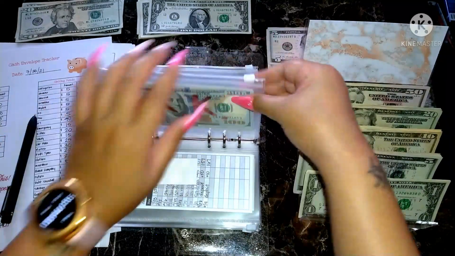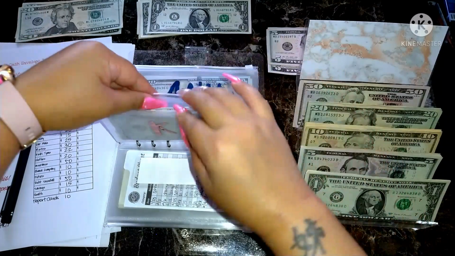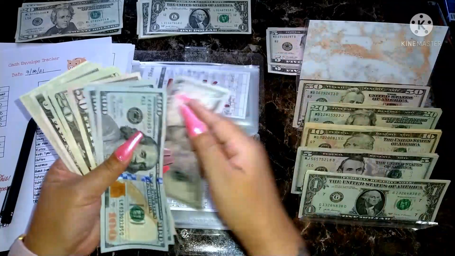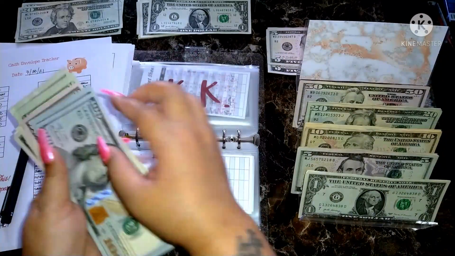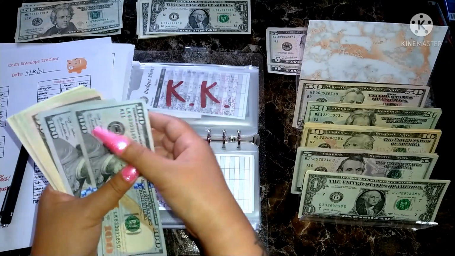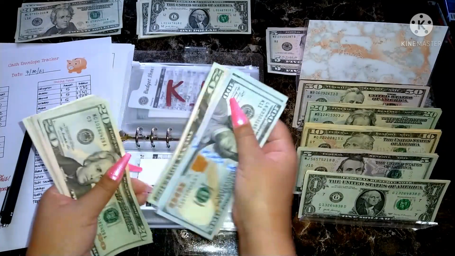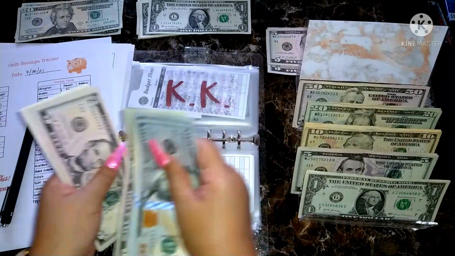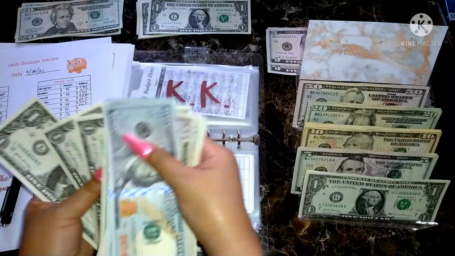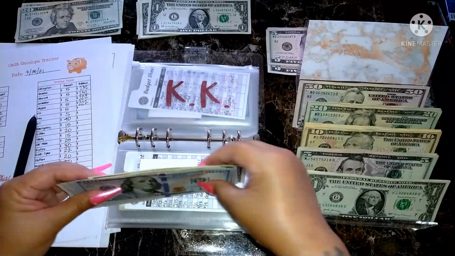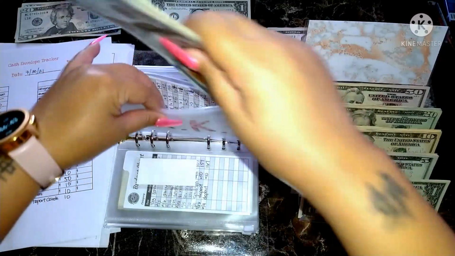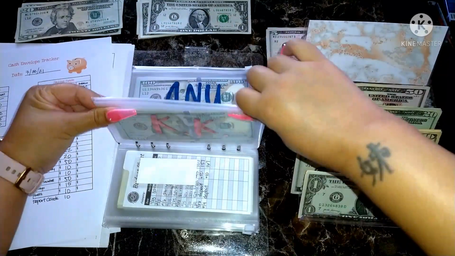Next is my daughter KK. She's getting 5 as well. Gonna have to swap out some of these bills. So KK now has 100, 250, 270, 295, 300, 5, 10, 15, 22, 23, 24, 25, 26. So 326 for KK.